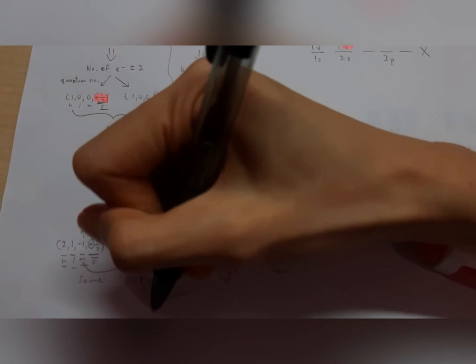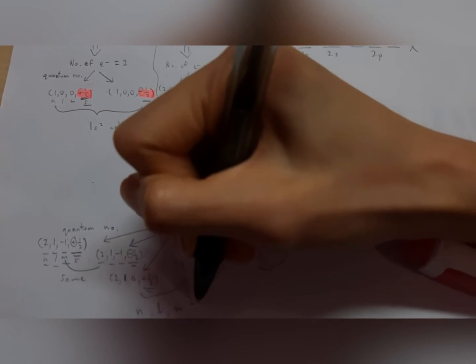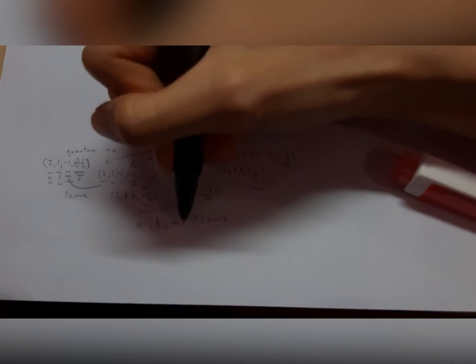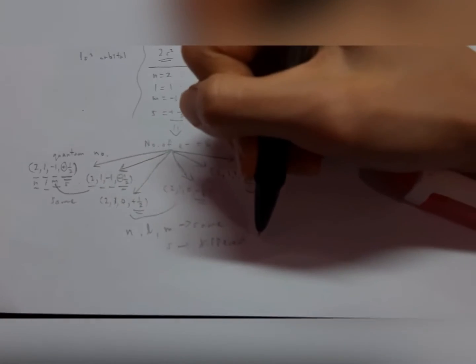That's why it says they must be in opposite directions: if n, l, m are the same, s will always be different because they are positive or negative 1 over 2.